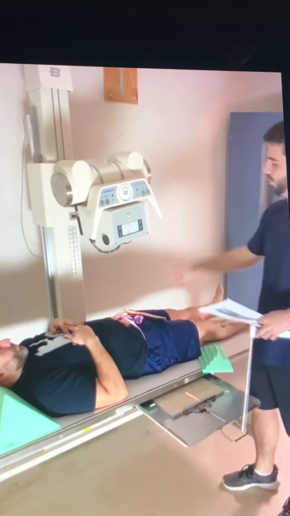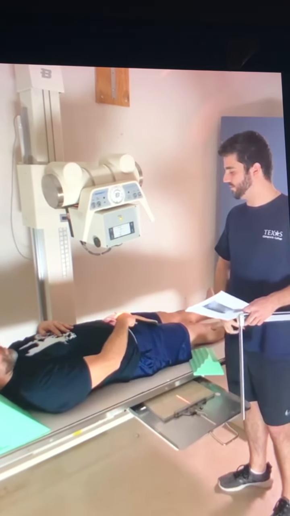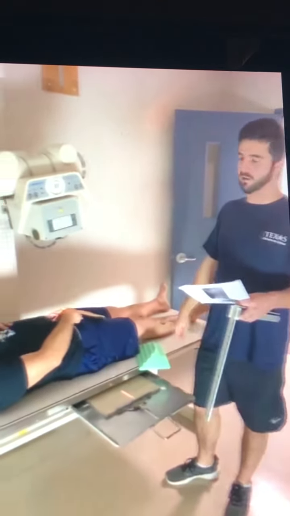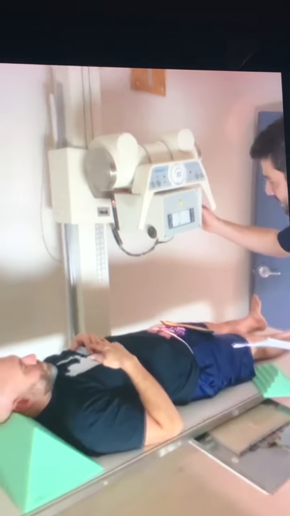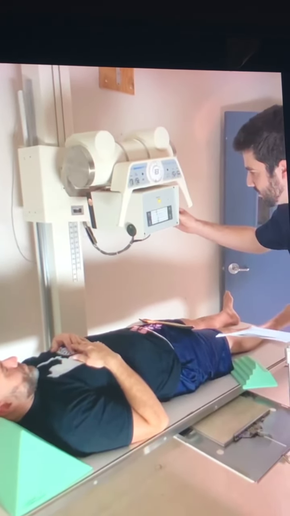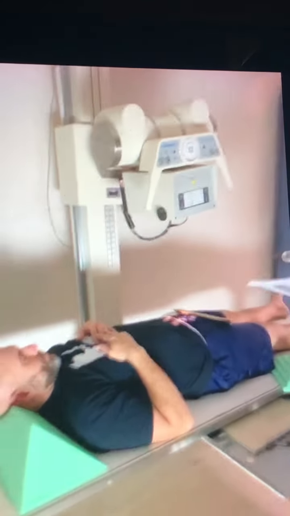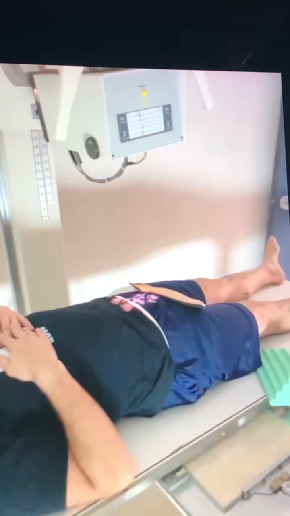You want them to point towards their pubic symphysis, and you're going to be 2 to 3 inches above. Good. You want to collimate it down to 5 by 6. So it's pretty small. And that is an AP coccyx.